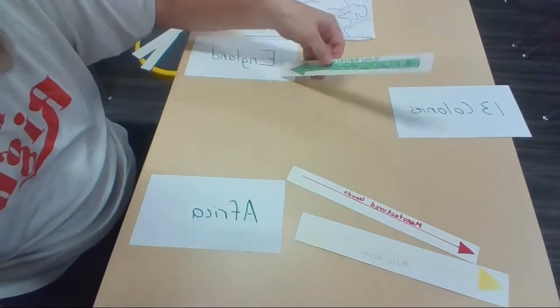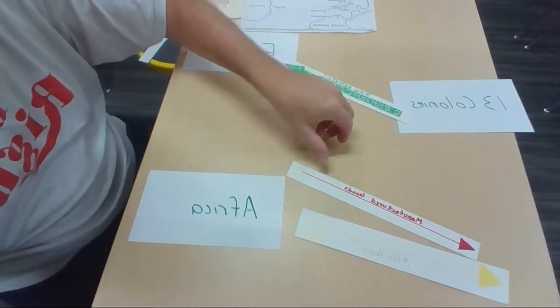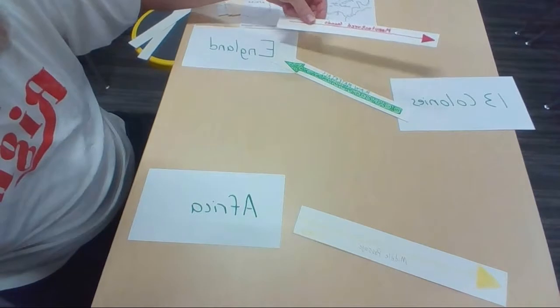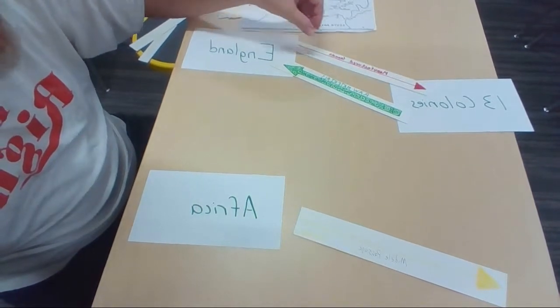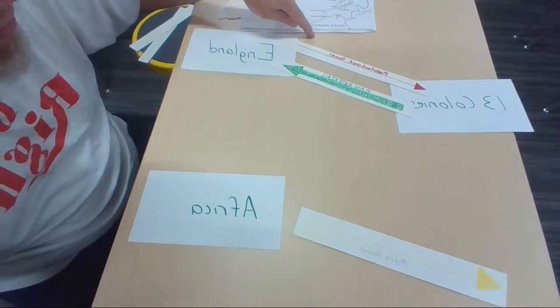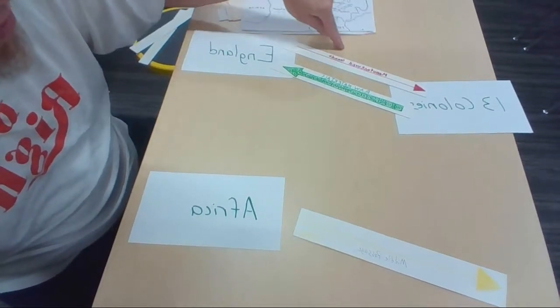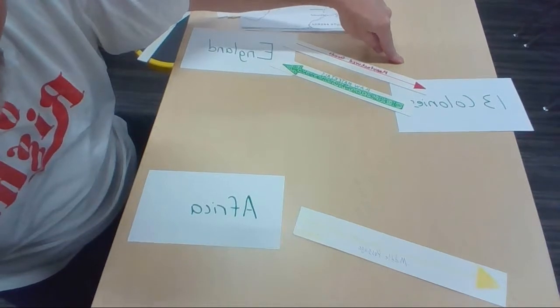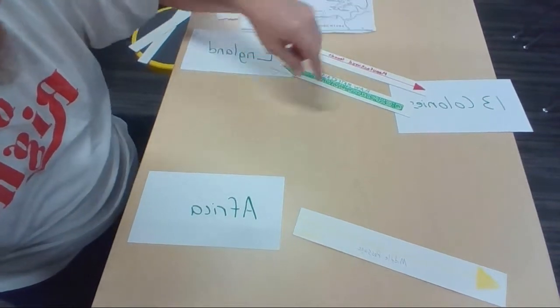Raw materials went from the colonies to England. You remember that? I heard you answer. And then manufactured goods went back to England. So the colonies were to send raw materials to England, and they were also to be a market, a place where manufactured goods could be sold back from England to the colonies.